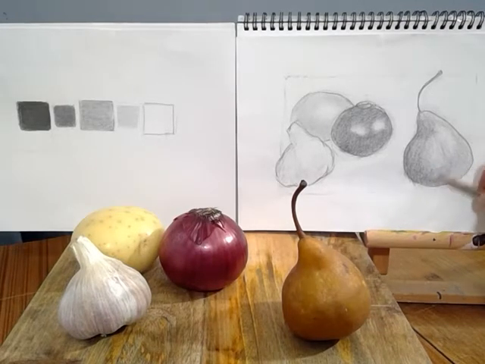Because we've all got a picture in our mind of what we think things look like. But when we look at them specifically, one particular object, that's when we bring it to life and make it a particular thing.